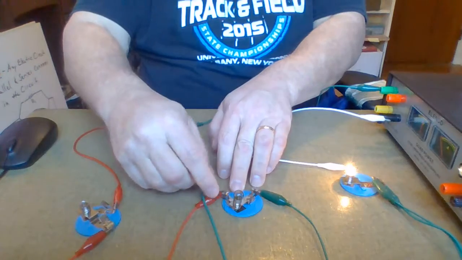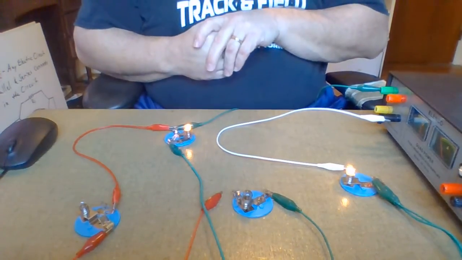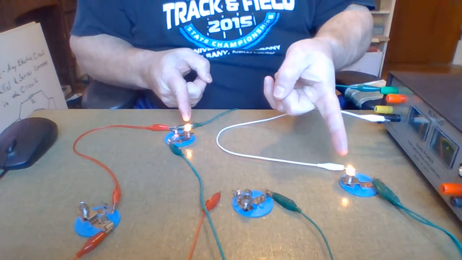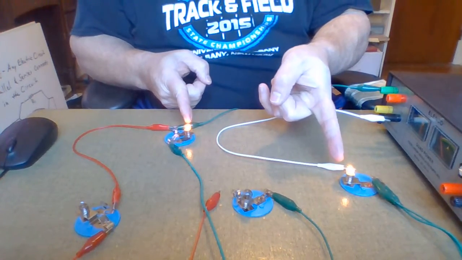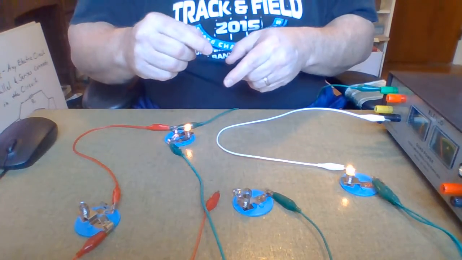Now, what if I turn one of these off? I'm going to turn it off by disconnecting it. Okay, see, these two are still connected. All right, so this is what we mean by compound circuit.